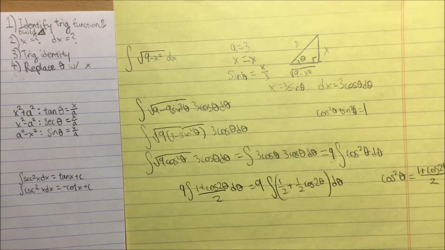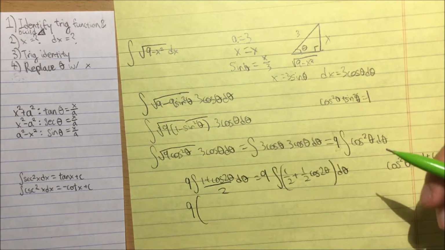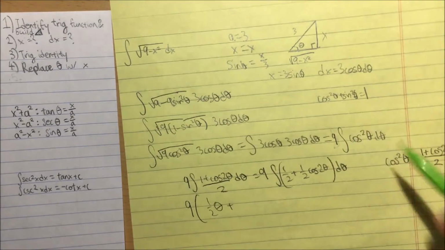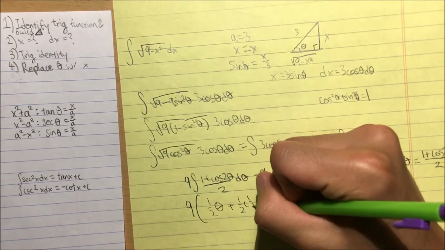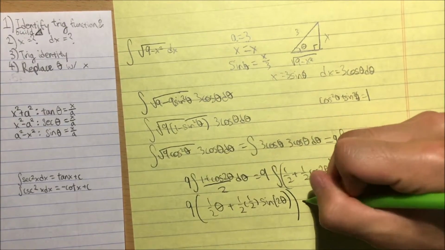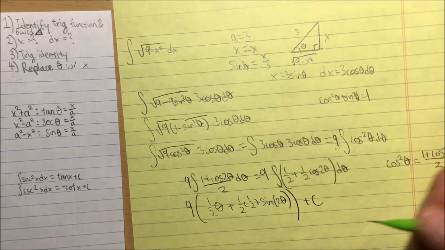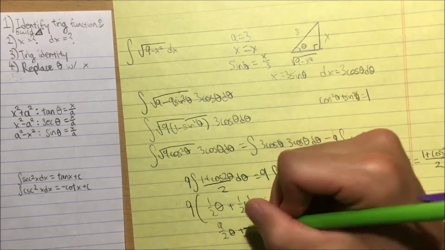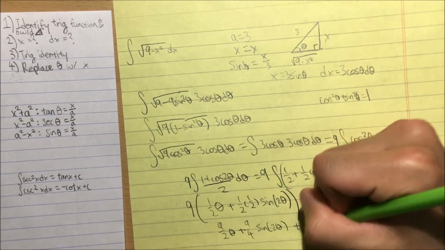We can simply find the integral of this integrand, and that means this would be 9 all times the integral of 1/2, which is 1/2 theta, plus the integral of 1/2 cosine of 2 theta, which would be 1/2 times 1/2 of sine of 2 theta, plus c, because it's an indefinite integral. And that gives us 9 over 2 theta plus 9 over 4 sine of 2 theta plus c.